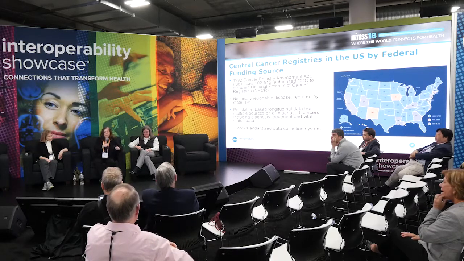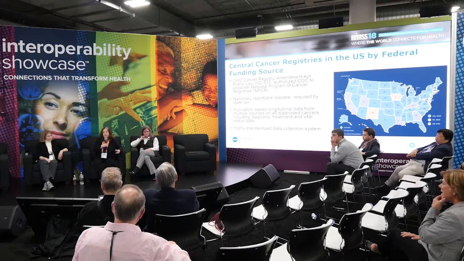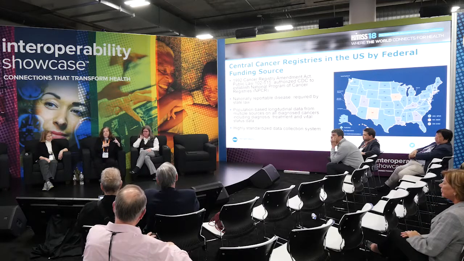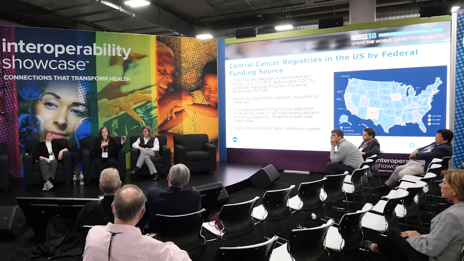And I think that it's really important. The reason I mentioned that standardization is it's what's enabled us, CDC, to work with the state cancer registries to develop the interoperability standards that we have. Without that, if the states all had different standards, it would make this much more difficult.